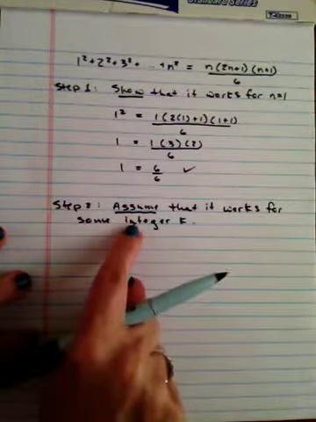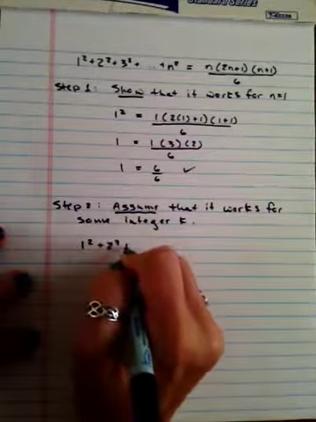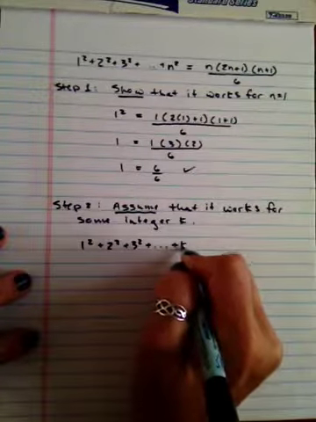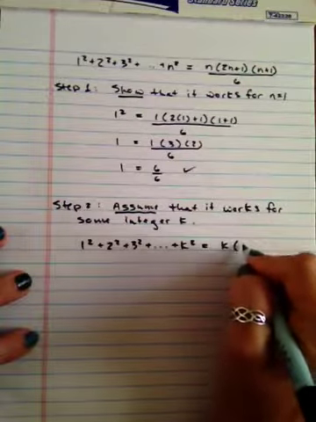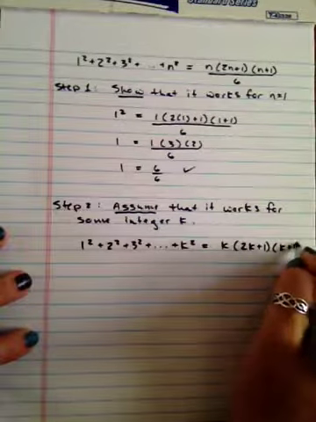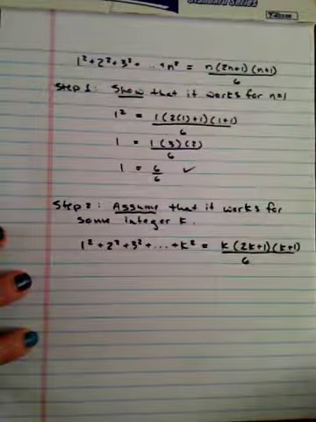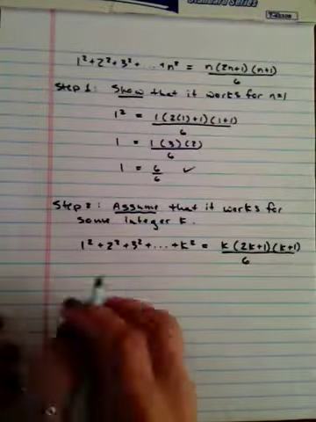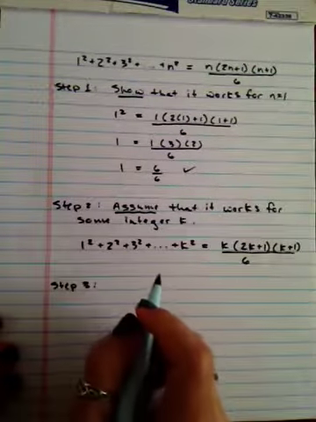So if we're assuming, then now we know that 1 squared plus 2 squared plus 3 squared all the way up to k squared equals k times (2k plus 1) times (k plus 1), all over 6. So that's the assumption. And then we are going to go back for step 3. And we're back to a show.